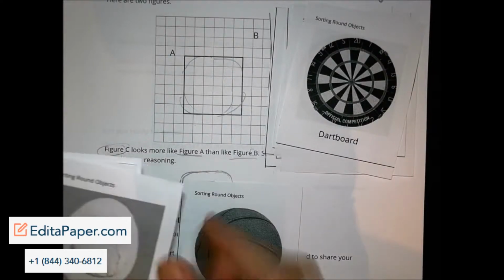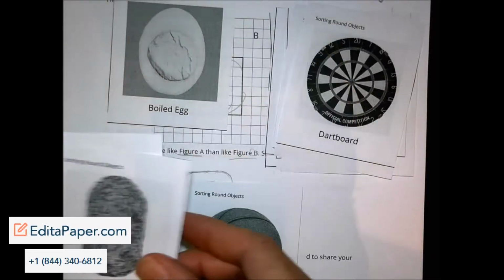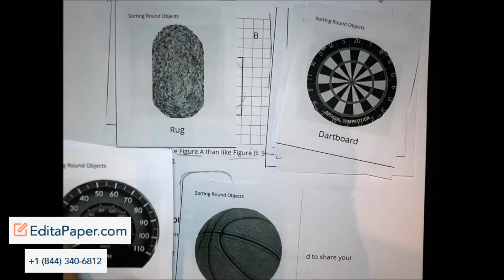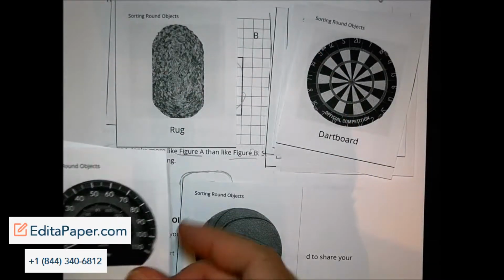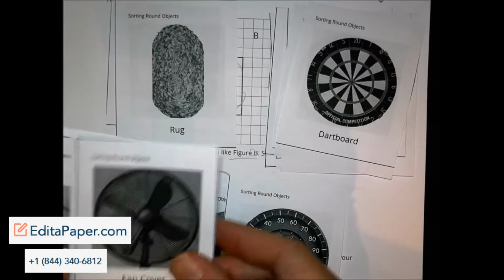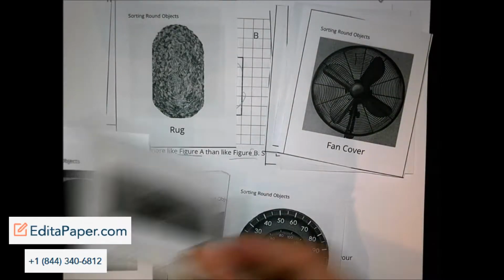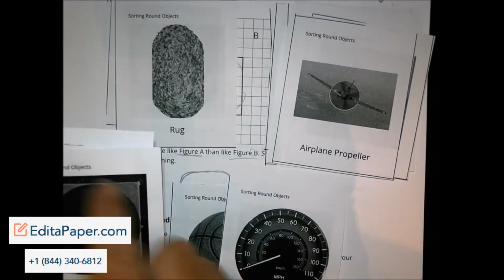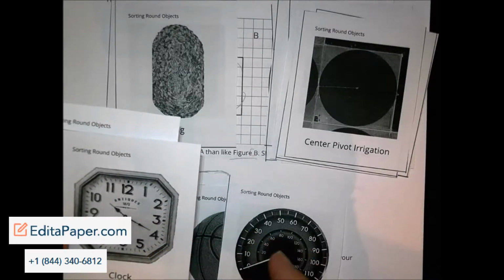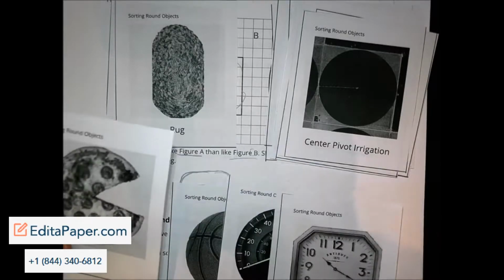A boiled egg. Well, the inside part is a little more circle, but the whole thing is a little ovalish. Might put that over there for now. This rug, a little bit more like an oval. The speedometer. Well, the top part's definitely like a circle, but it does have a little chunk down there. I'm going to put that with a basketball, kind of like in the other category. I'm not quite sure where I'm going to put it for now. A fan cover, a little circular there. A propeller going around like that does create that circle. That center pivot irrigation, nice. We have the circle region there where it's growing. Clock, well, it's definitely more rounded, but yet it's also a little bit chopped off there. So we'll put that with the other category.